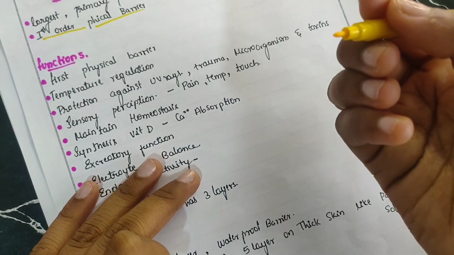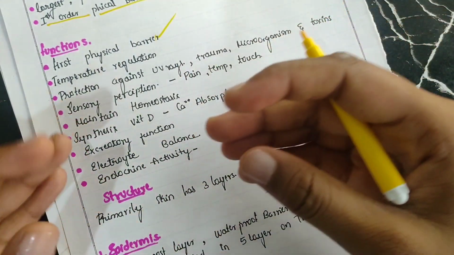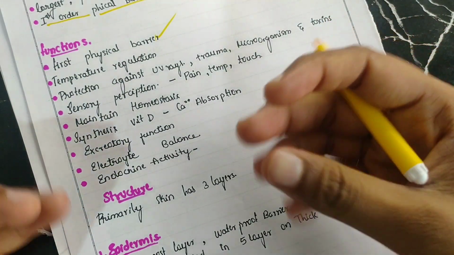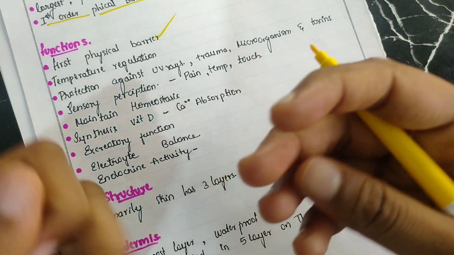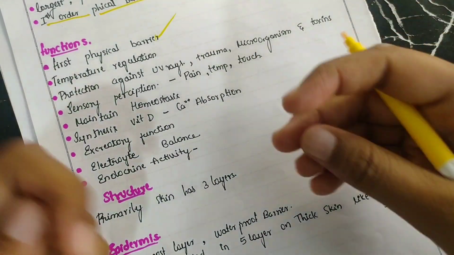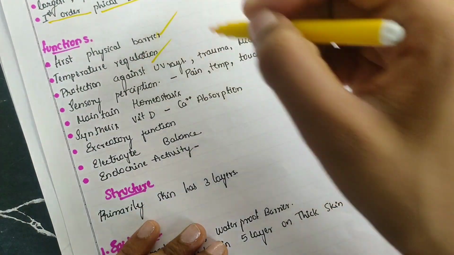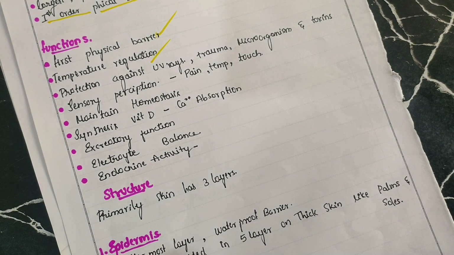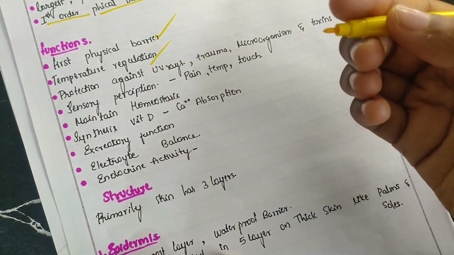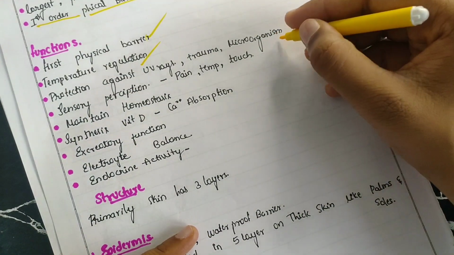And the functions of skin: it acts as a physical barrier, as I already said. It regulates the temperature by sweating. If your body temperature is high, it causes profuse sweating. You sweat off, and along with the water, heat also goes away from the body, so it helps in temperature regulation. It also protects against UV radiation, trauma, microorganisms and toxins.